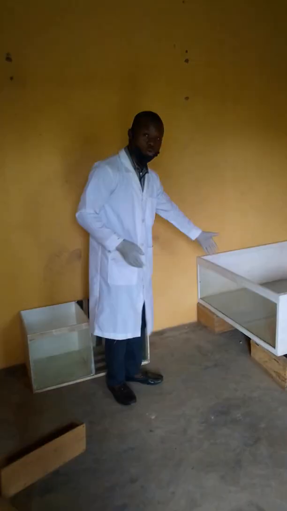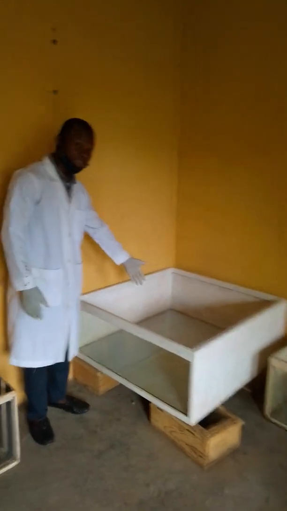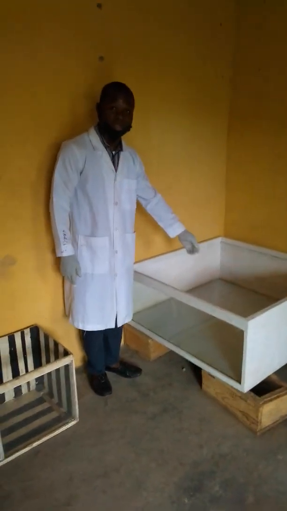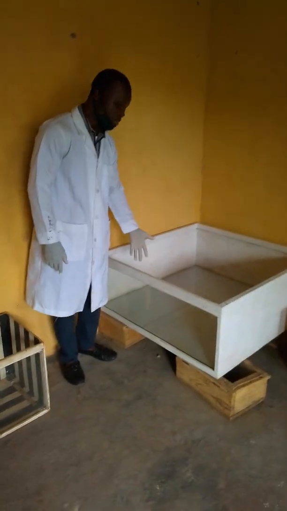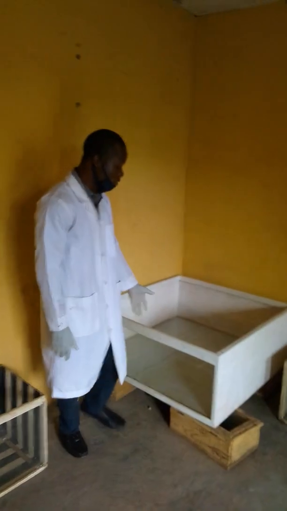We also have our open field. The open field is used in checking for the anxiety-related behavior, how anxious the animal is. You could see these two small open fields. These are for the mice, while this is for the rats.